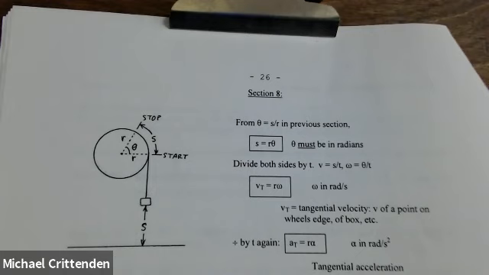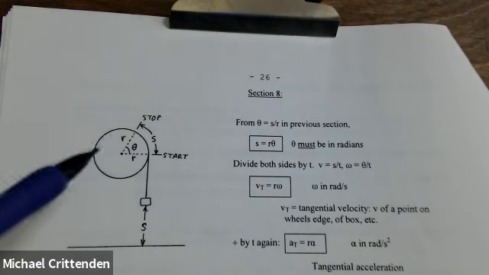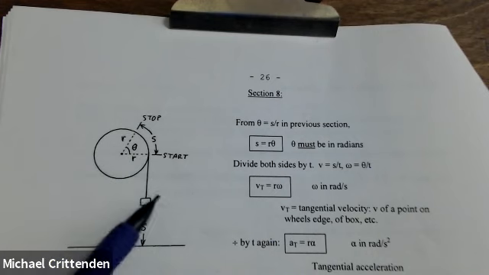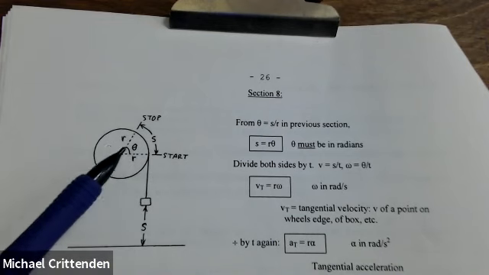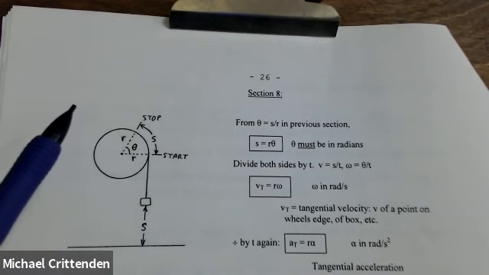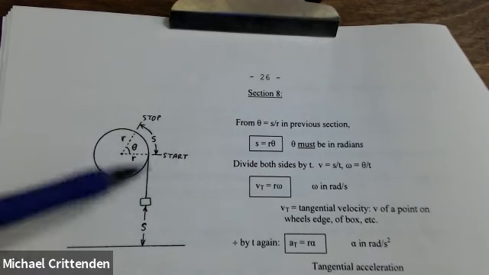So first of all, how far the wheel turns is described by this angle theta. How far the box moves is this distance s. S would be in meters, theta, well, the best way to measure theta would be radians, although there are other alternatives.